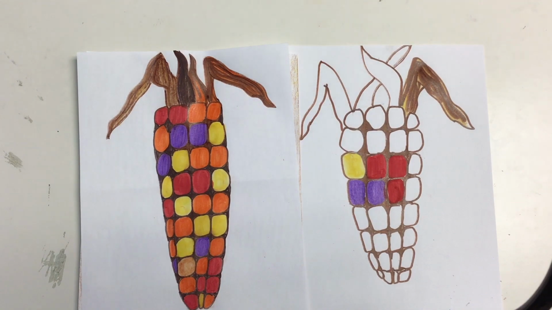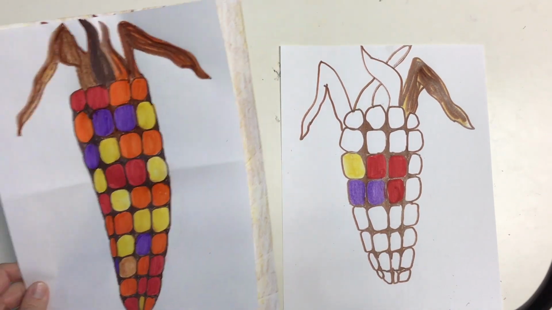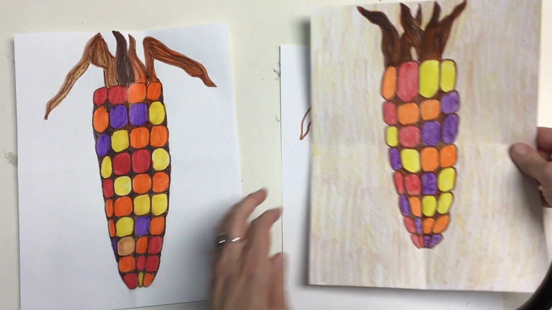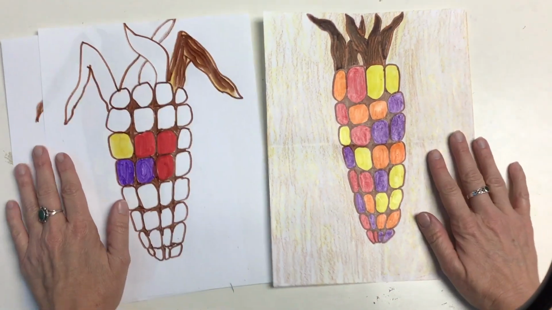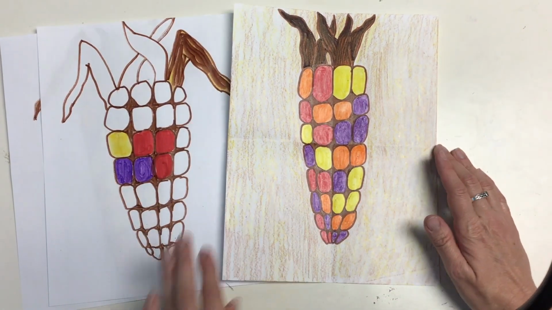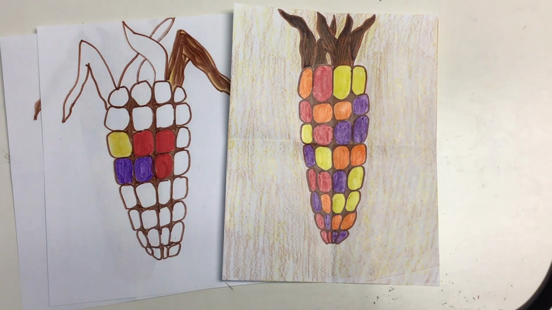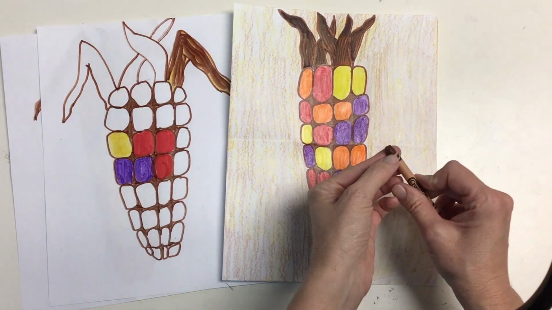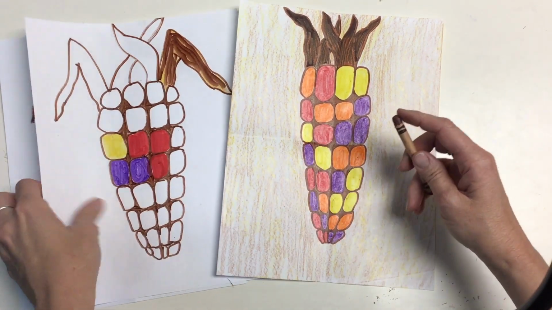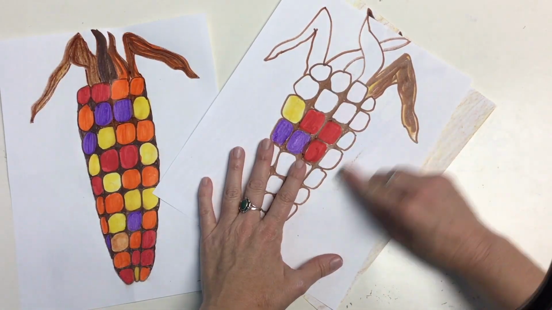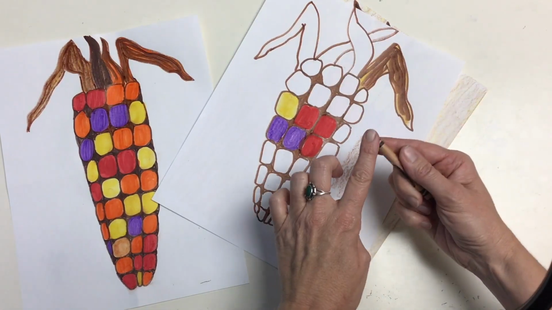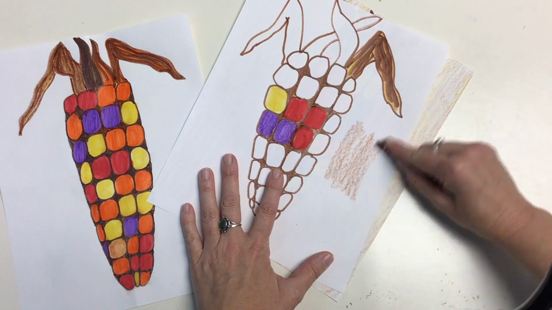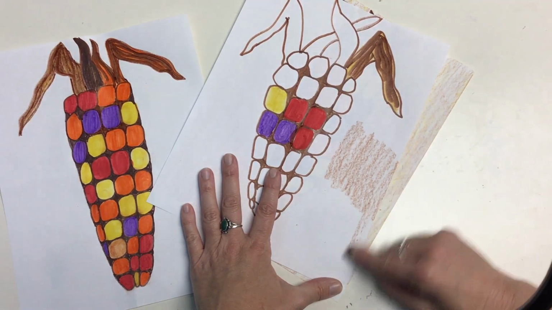Okay, and then the last step I want you to try is on the background. Okay, check out this background. It's 2 colors, brown and yellow. And to do this, you're going to peel the crayon, peel part of it, and use the edge of the crayon to rub it, the side of the crayon, around here for your background.